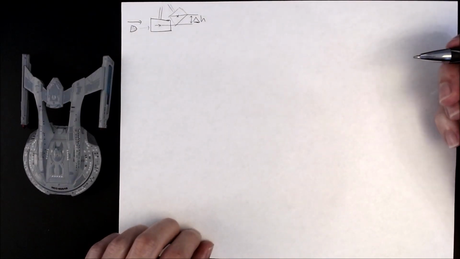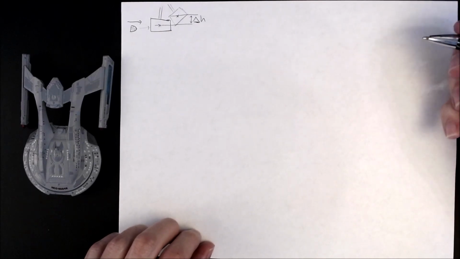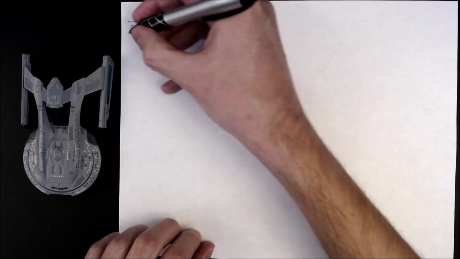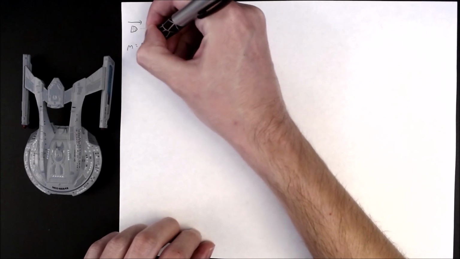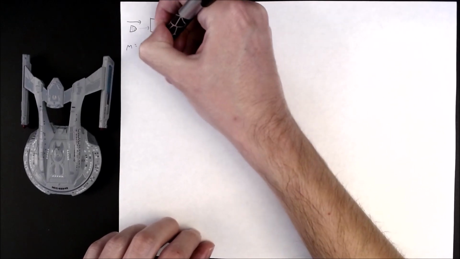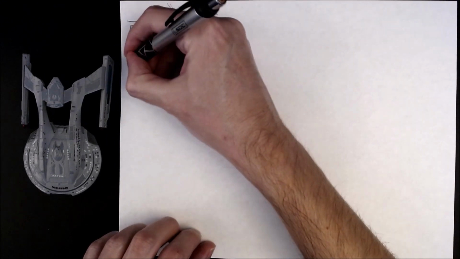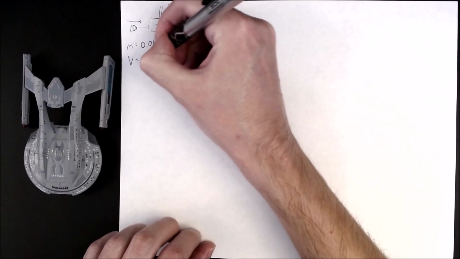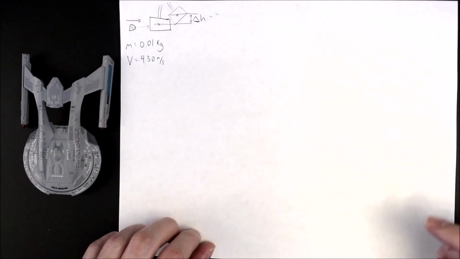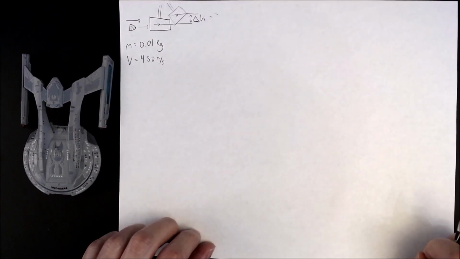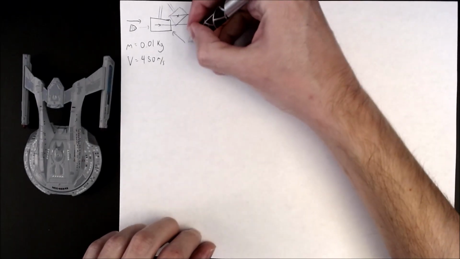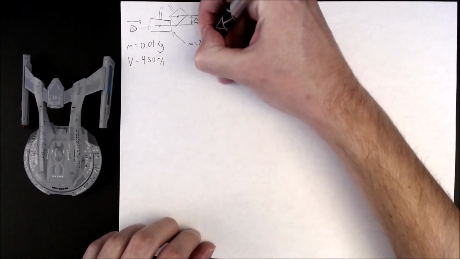So the prompt for this example: some dude fires a bullet, mass 0.01 kilograms, that's 10 grams, velocity 450 meters per second, into a pendulum made of a block of wood, mass 2 kilograms.